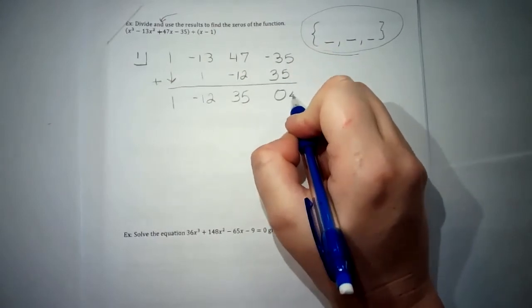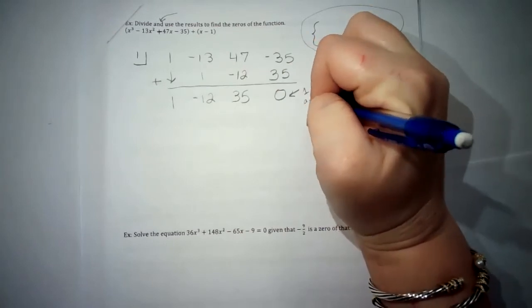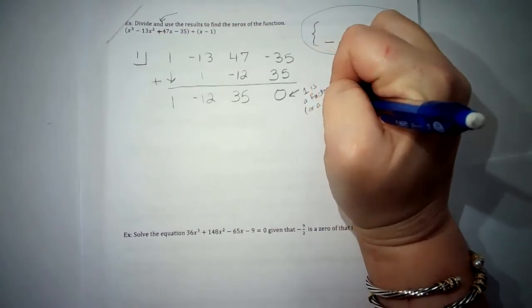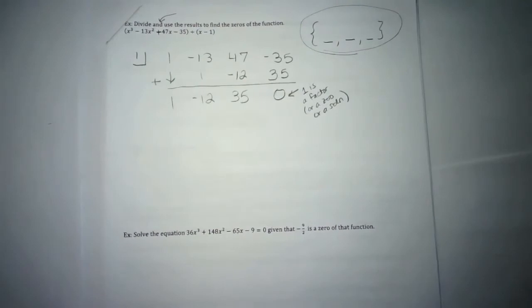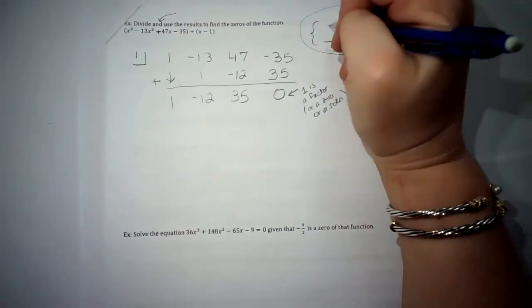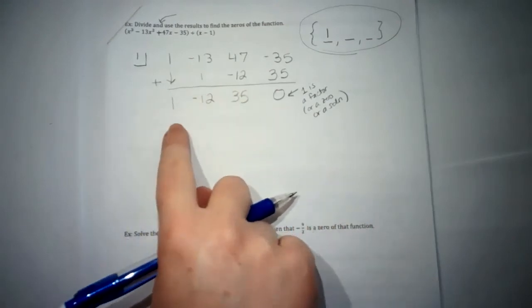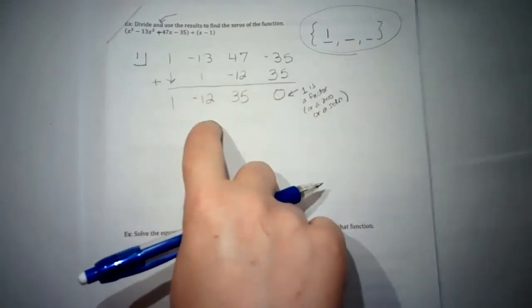Look at that. No remainder. So this means 1 is a factor or a zero or a solution, right? All the same thing. Okay, so that means I've got one of my 3. I get to throw it in. Even better news is this reduced poly, that's my answer. I can find the other 2 from this guy.